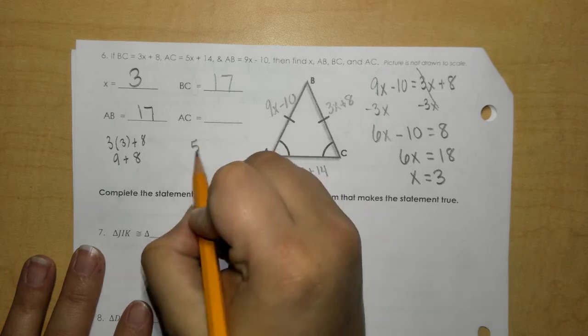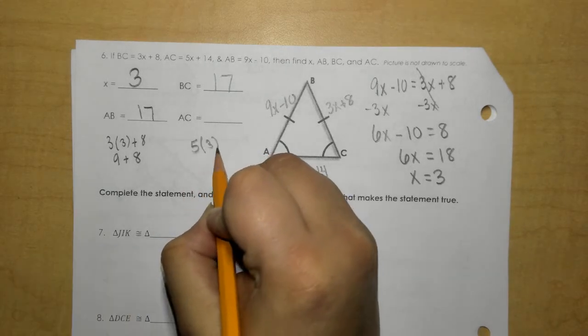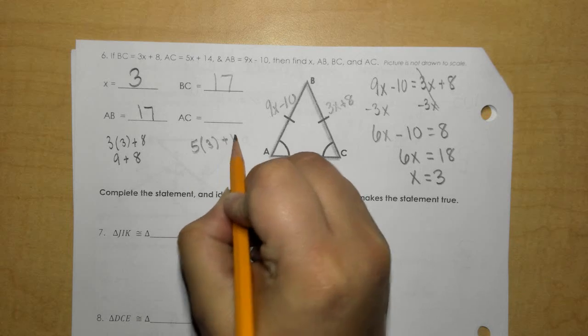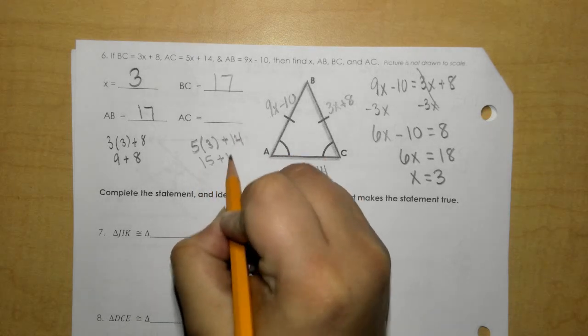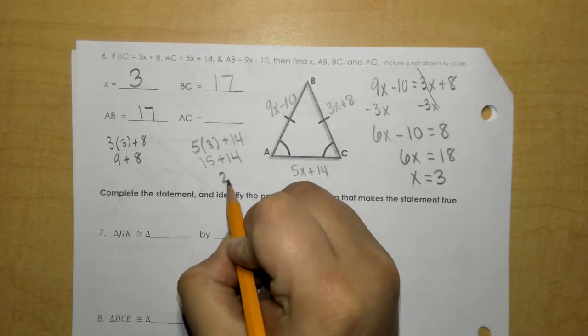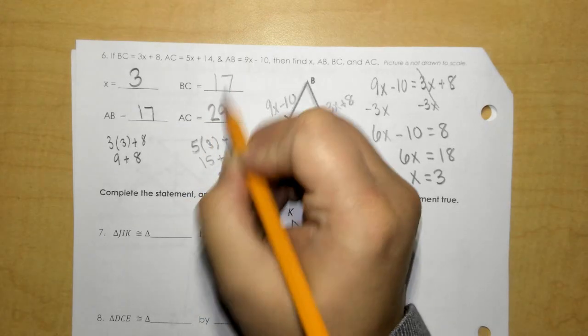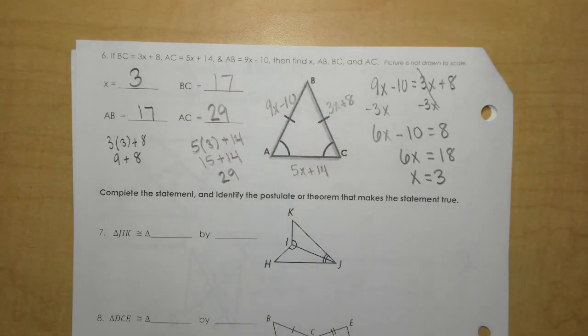And then lastly, for AC, we have 5 times 3 plus 14. That's 15 plus 14, which equals 29. And we're not putting degrees because these are all segment lengths.